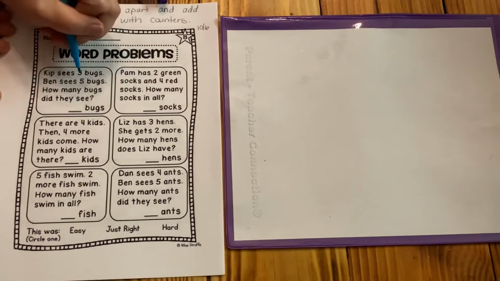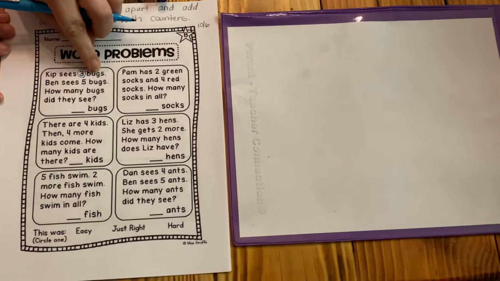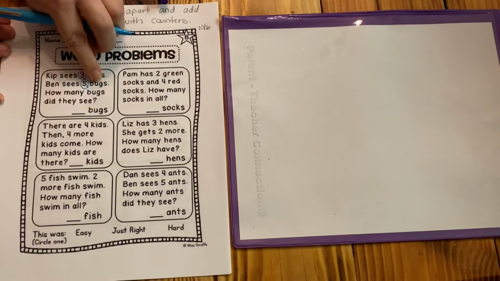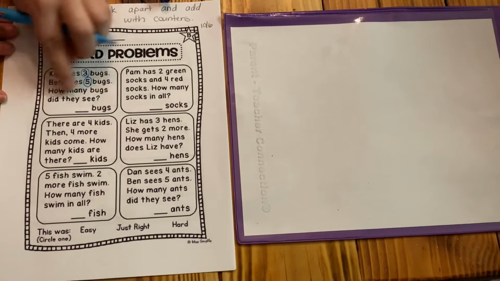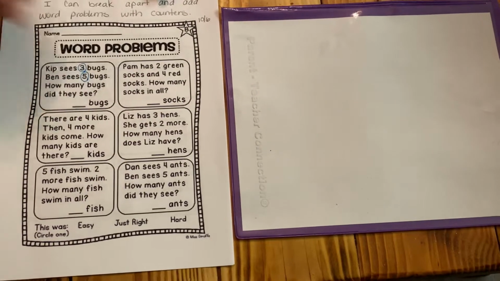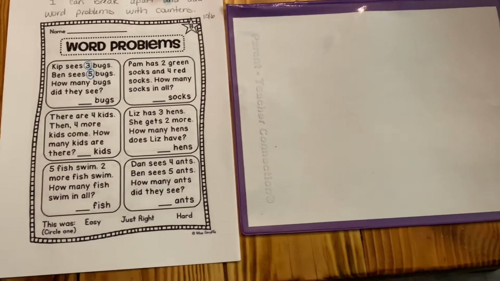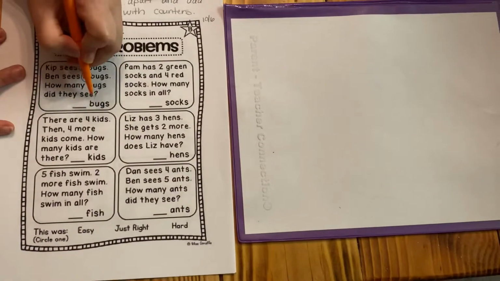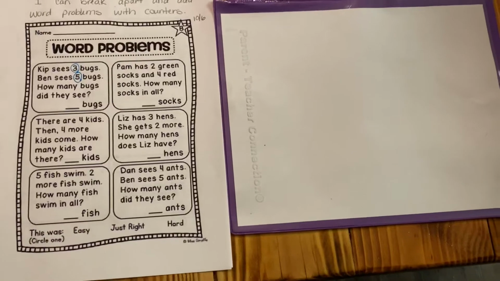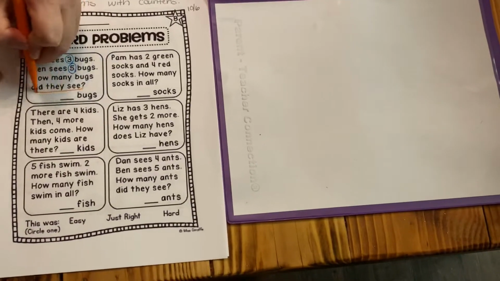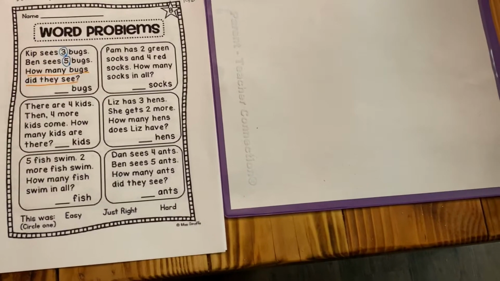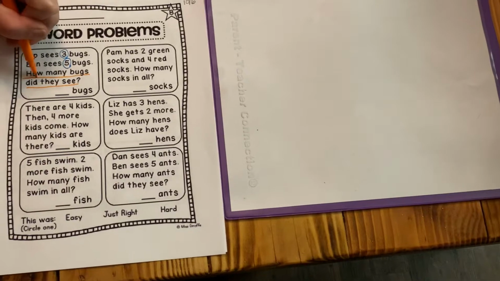Kip sees 3 bugs. Ben sees 5 bugs. How many bugs did they see? So I circled my numbers in blue. In orange, I'm going to underline my question. And the easiest part, remember friends, go from the question mark back to the capital. If you're not sure where to start, how many bugs did they see? The how is the question word.